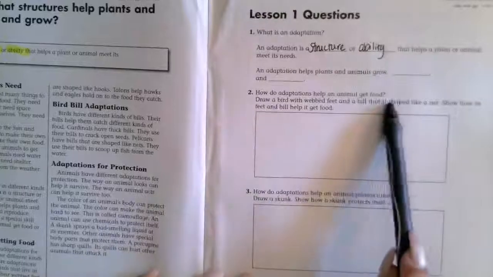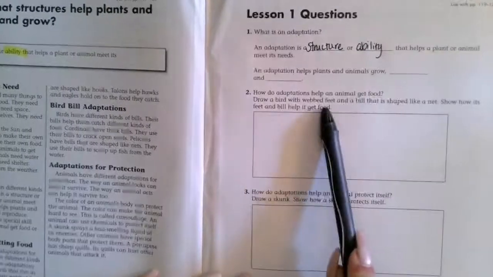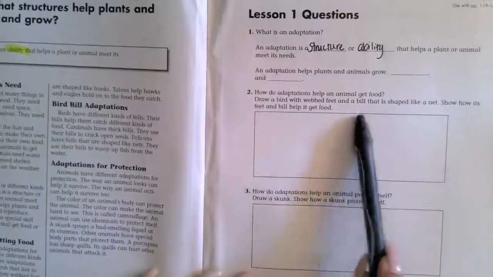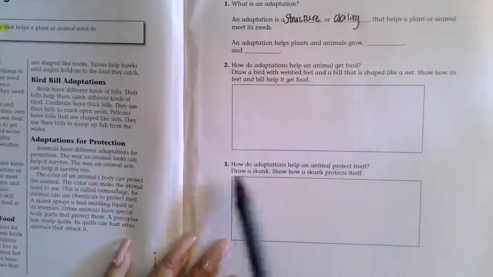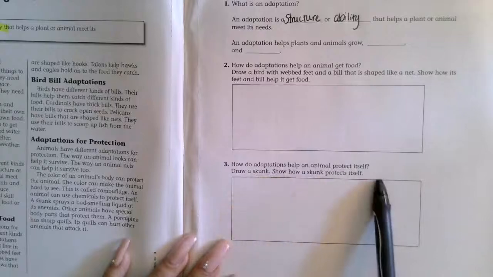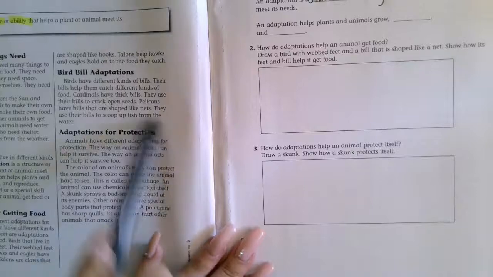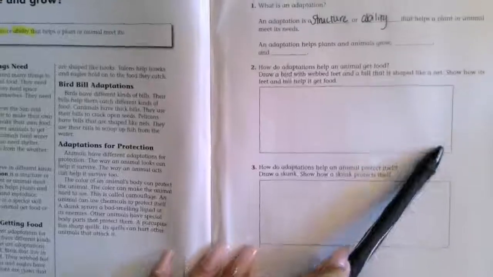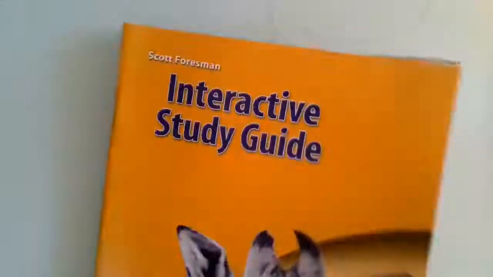Number 2, how do adaptations help an animal get food? Draw a bird with webbed feet and a bill that is shaped like a net. Show how its feet help it get food. Number 3, how do adaptations help an animal protect itself? Draw a skunk. Show how a skunk protects itself. And it's going to give you an idea in your reading, but you can also use information that you already have, prior knowledge, to help you draw these pictures, because we're really going to be diving deeper into this topic over the next few weeks.